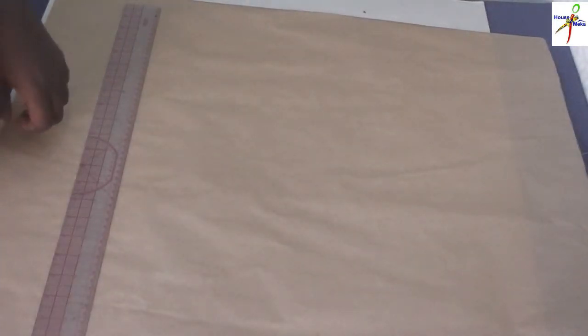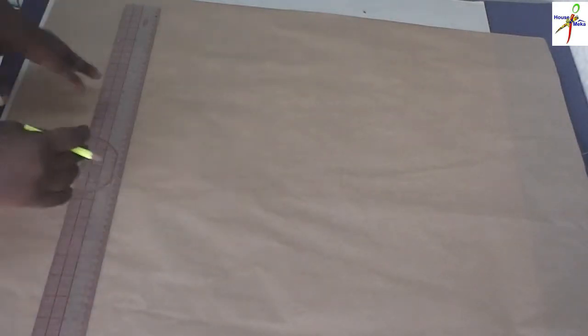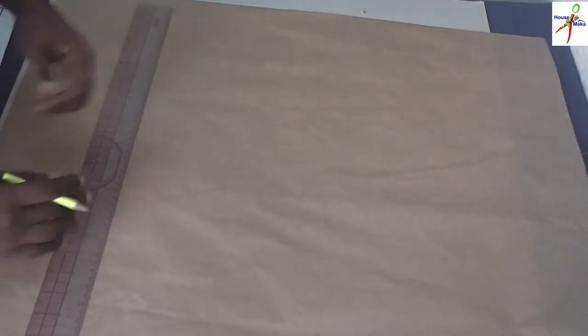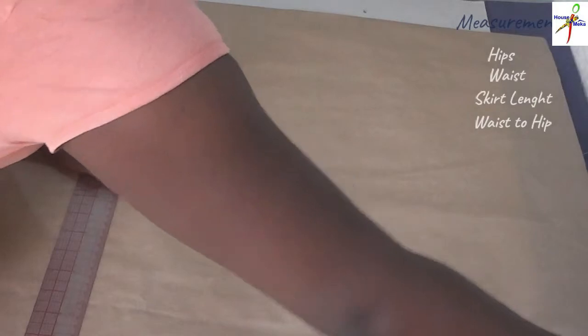So today we'll be discussing skirts. We'll be drafting the basic skirt block. The skirt block is the easiest pattern to draft. The very easiest pattern to draft.